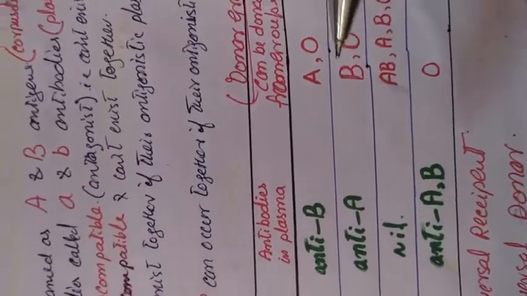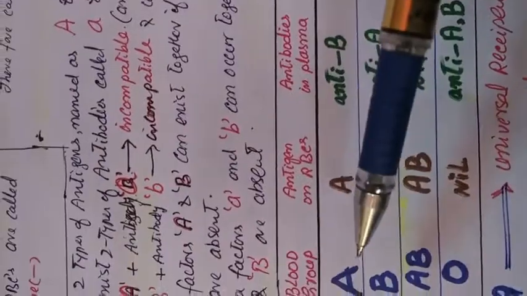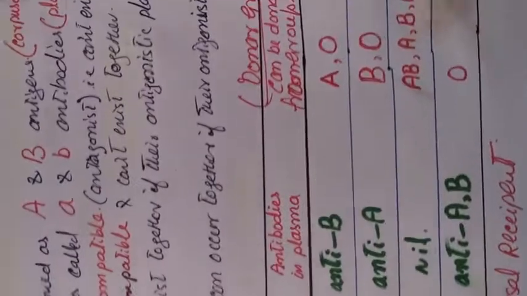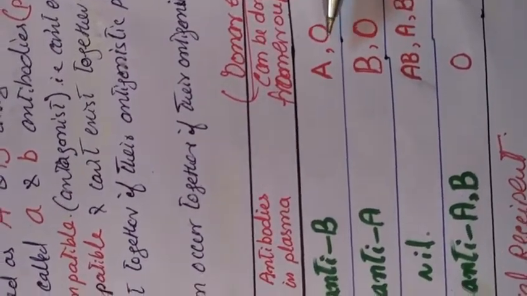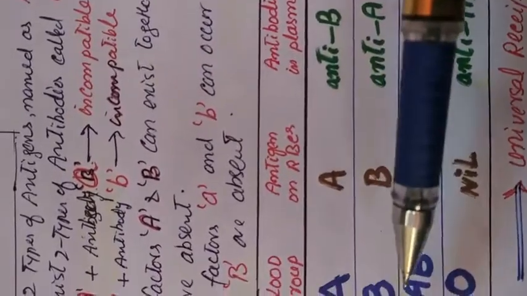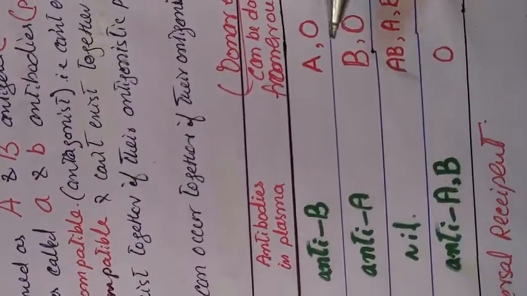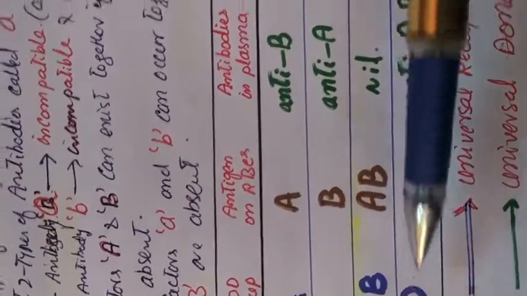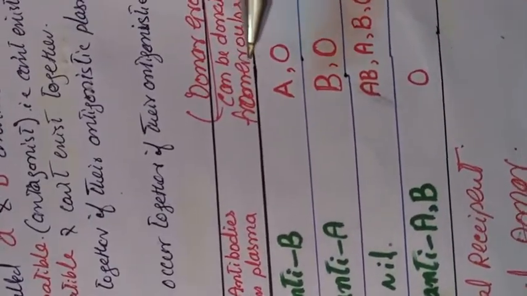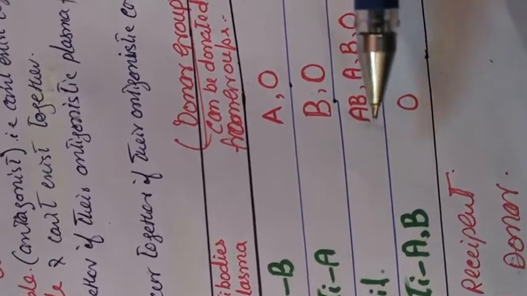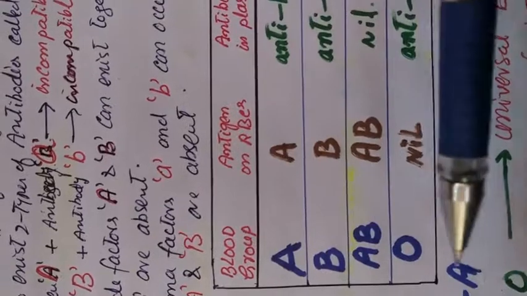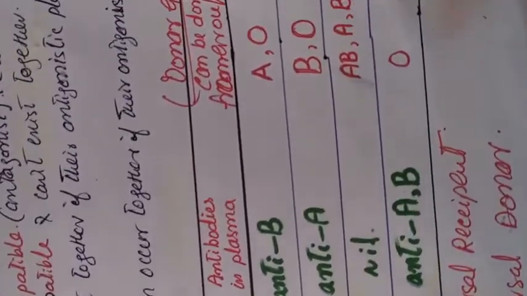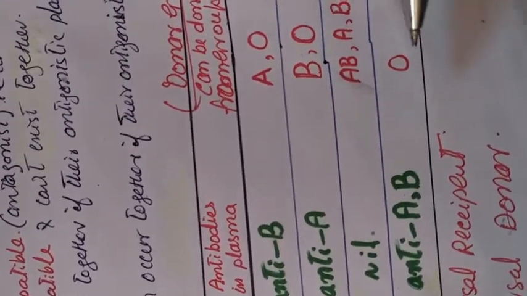Now, the donor groups. For blood group A, the donor groups can be blood group A and blood group O. For blood group B, the donor groups will be blood group B and blood group O. For blood group AB, the donor groups will be blood group AB, A, B and O. While for blood group O, the donor group will be only blood group O.